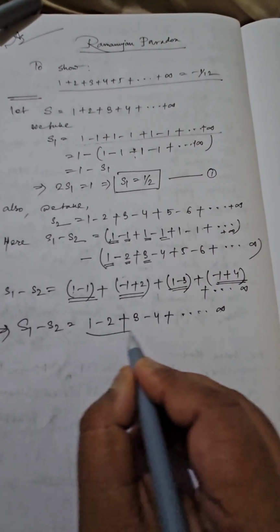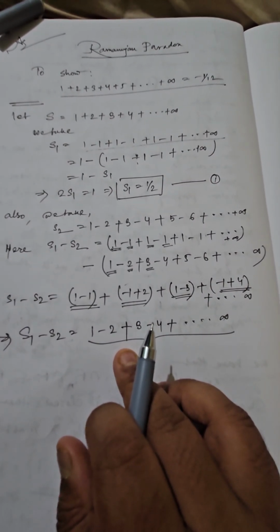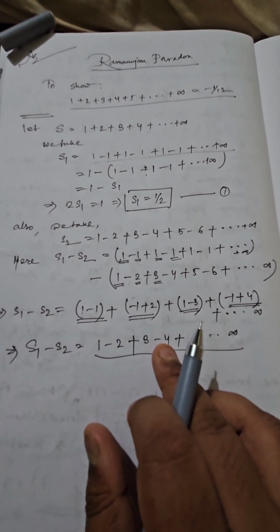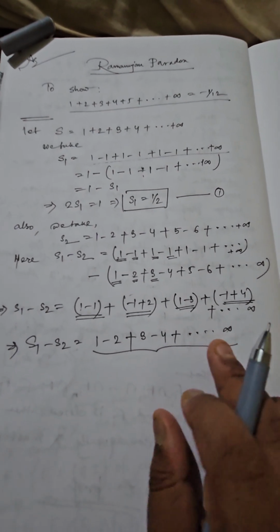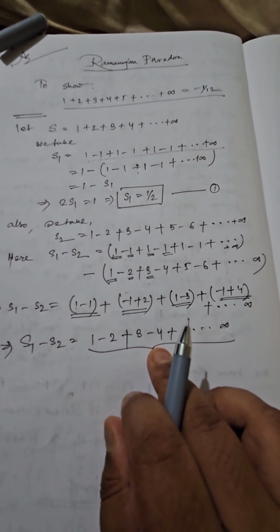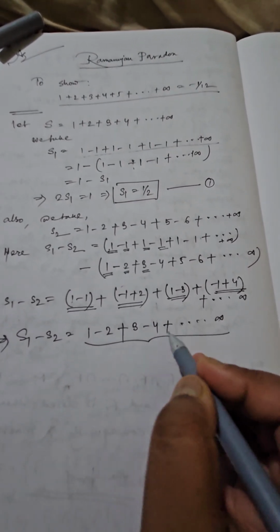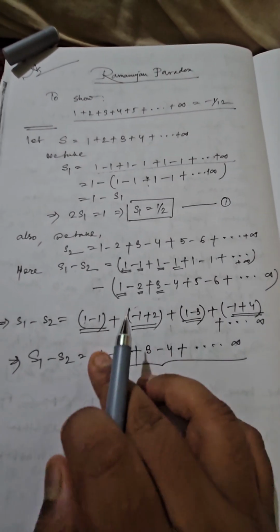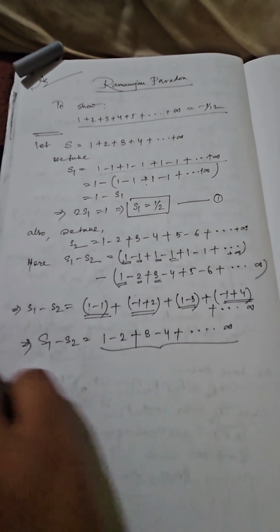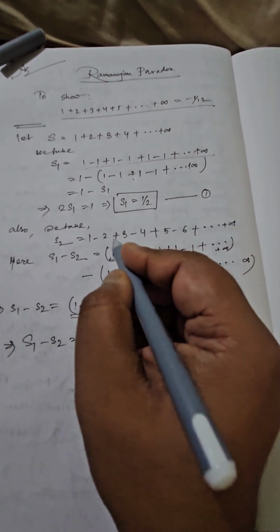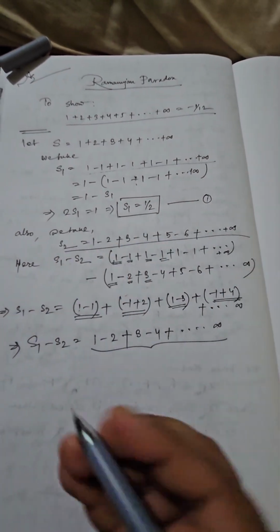So actually this part is equivalent to 1 minus 2 plus 3 minus 4. In this way if you carry on, you can see from this particular expression that this is equivalent to the structure of S2.